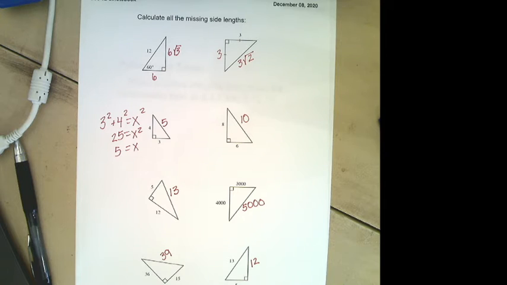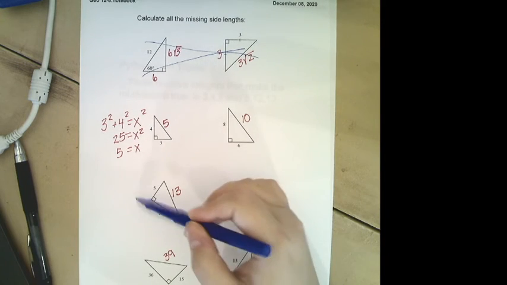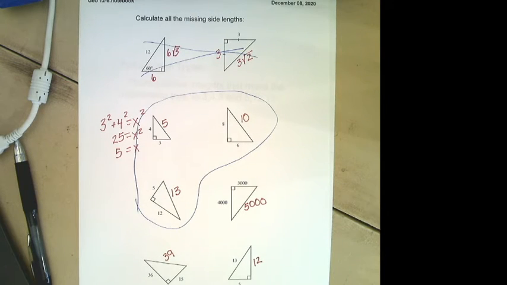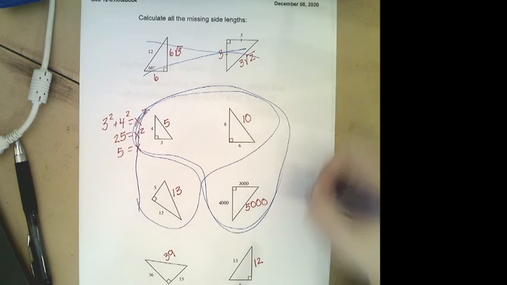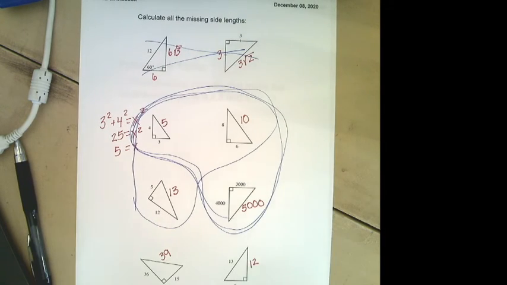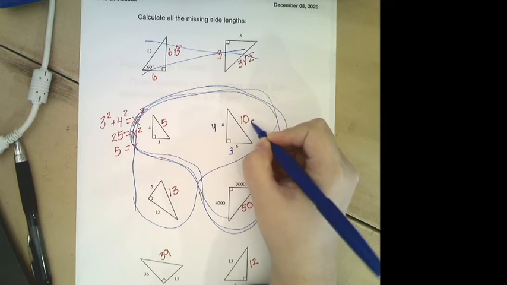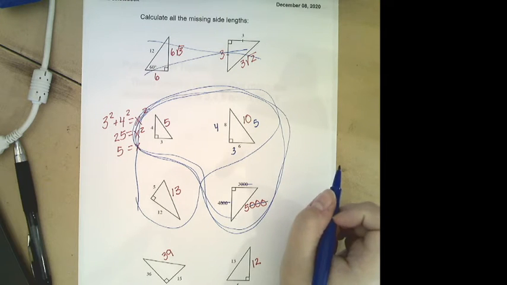So we talked about the first two as our shortcuts from yesterday. These three have something in common. They can all reduce to 3, 4, 5.